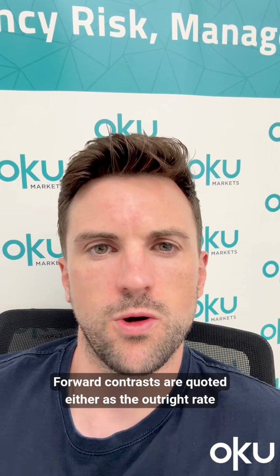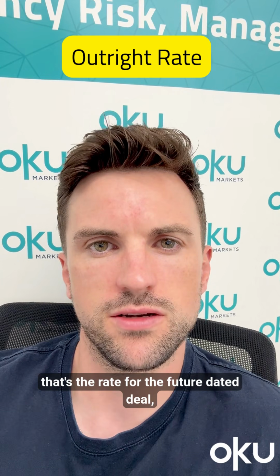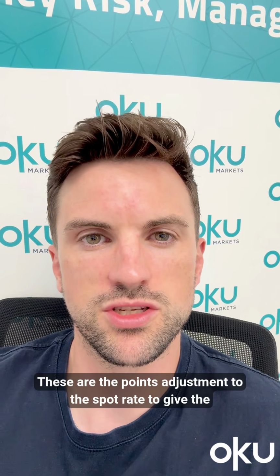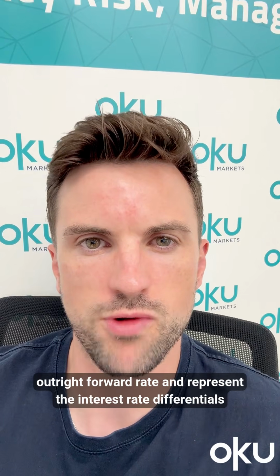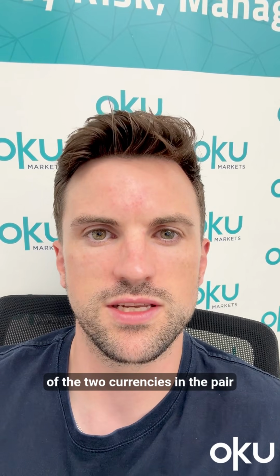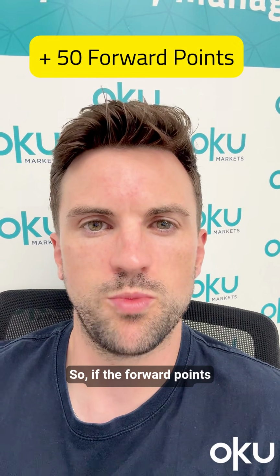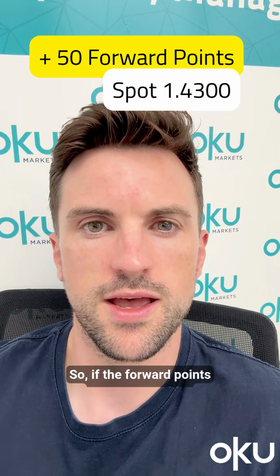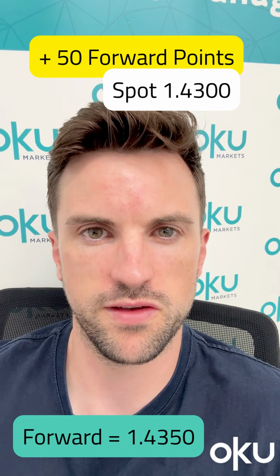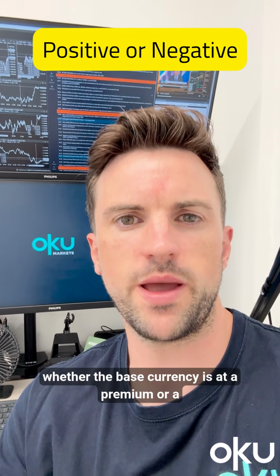Forward contracts are quoted either as the outright rate, that's the rate for the future dated deal, or in forward points, aka swap points. These are the points adjustments to the spot rate to give the outright forward rate and represent the interest rate differentials of the two currencies in the pair. So if the forward points are say plus 50 and the spot rate is 1.43, then the forward rate would be 1.4350, 143.50.